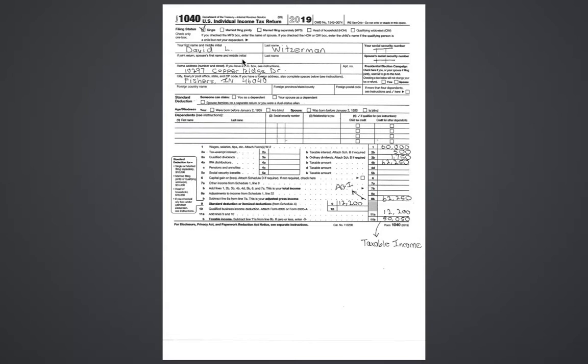Hopefully you can see. So the first part in here, you're just putting in your name and address, and then any dependents that you may have. This particular tax return is for a single. So this is your filing status up here. I guess I should have started up here. So you're filing a single return.